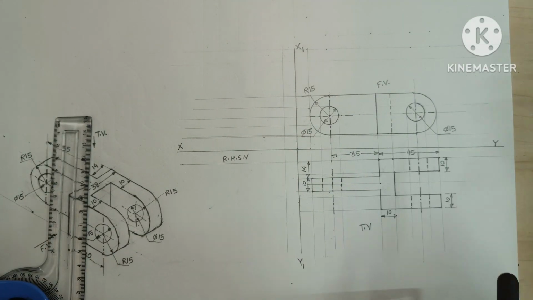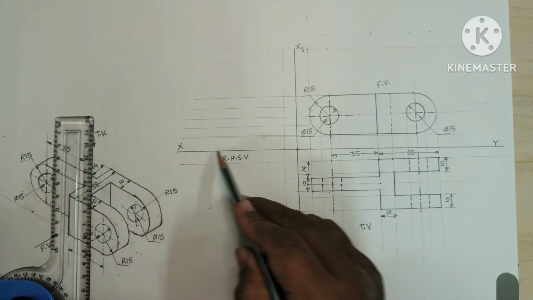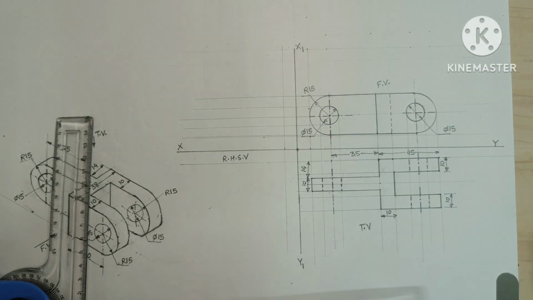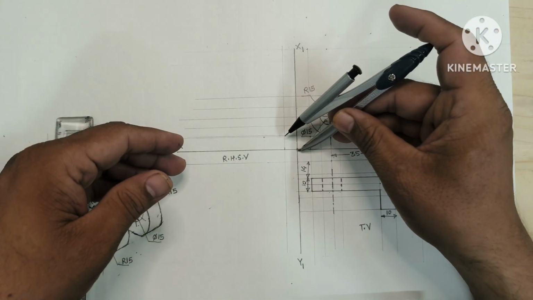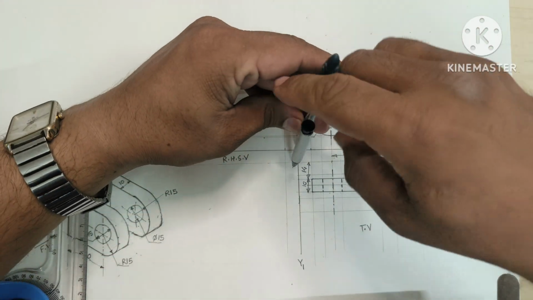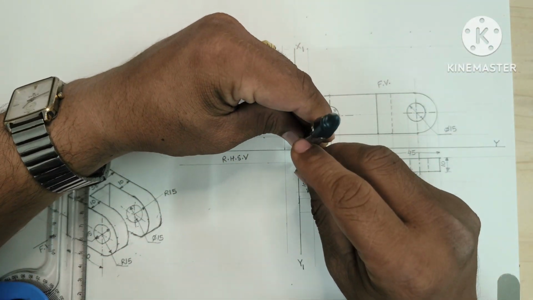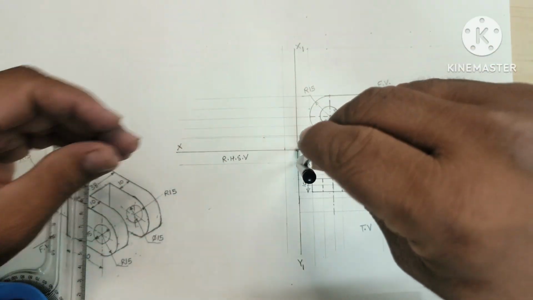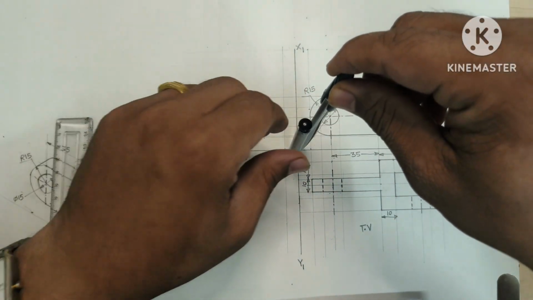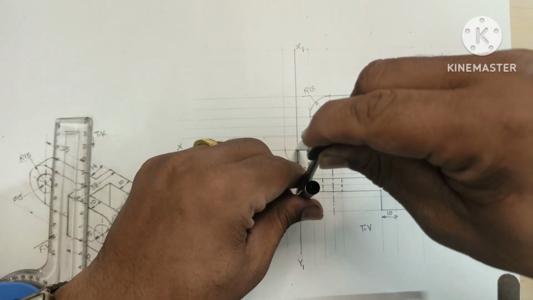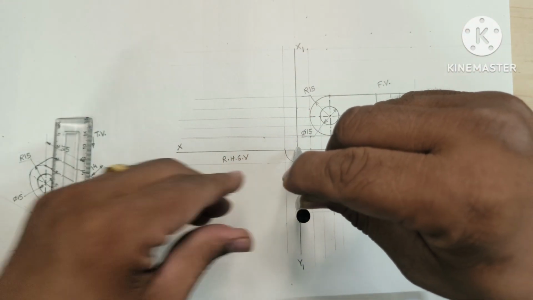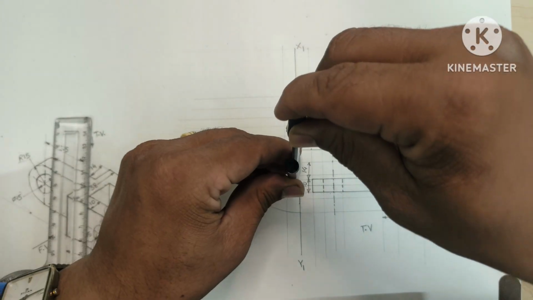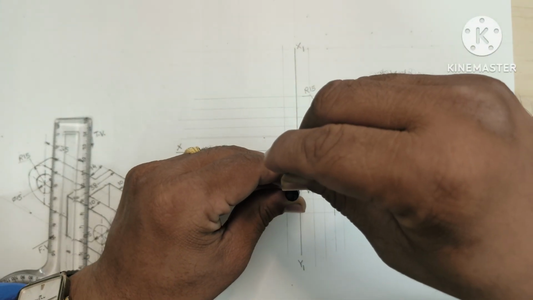First of all, I will take this as the center point, XY line and X1 Y1 line. This is the center, and by using the compass, take the dimensions and transfer it to the right hand side view with the help of arc. This one and this one. Then I will mention the center point also.